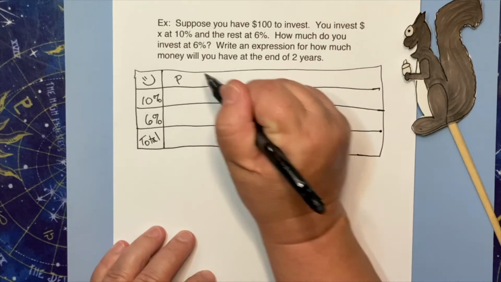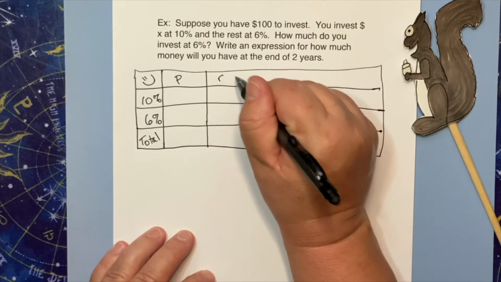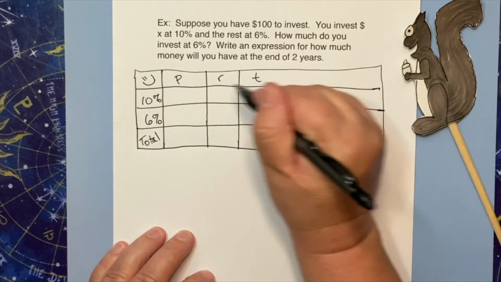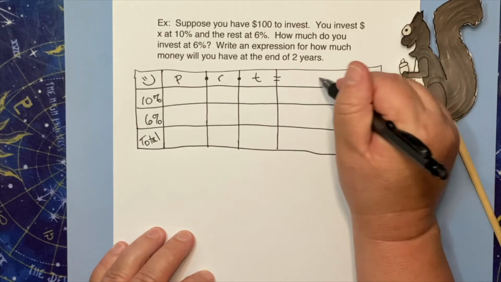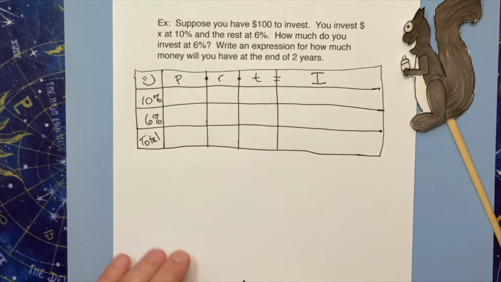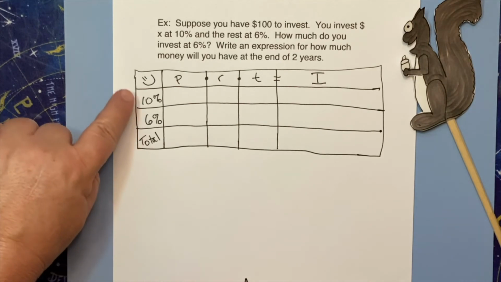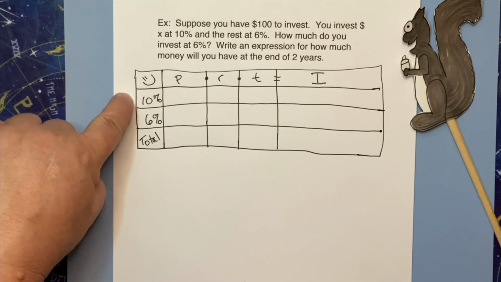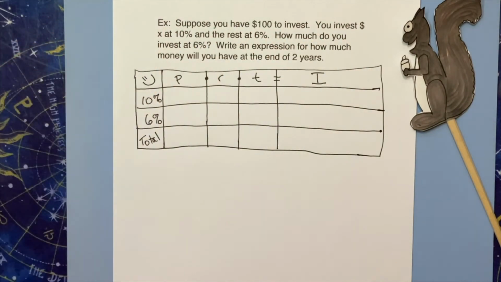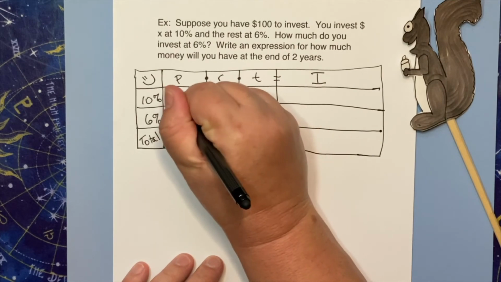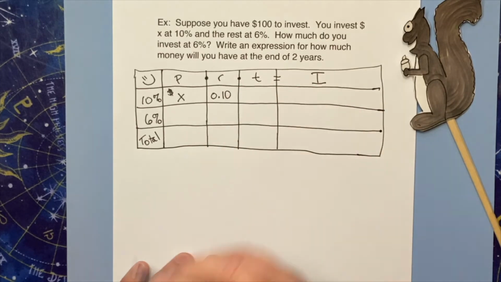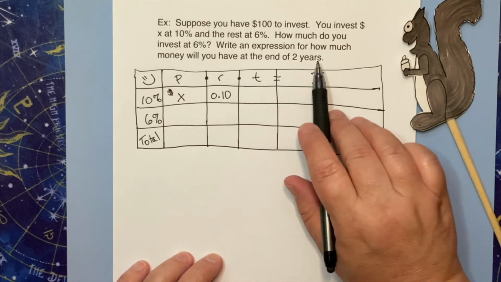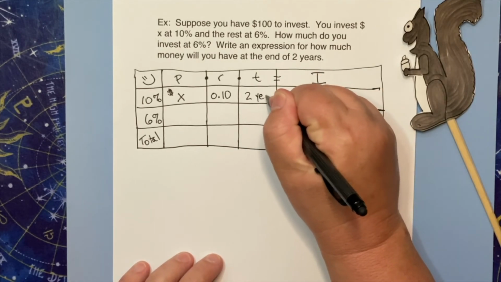Again, I'm going to start with P. There's going to be R. There's going to be T. And remember, P times R times T gives us the interest. And so I'm going to break this up by fund. So for the 10% fund, how much are we investing? We're investing X dollars. So I'm going to put X dollars here. The interest rate is 10%, which again, I'm going to translate as a decimal, so 0.10. And we're looking at the end of 2 years. So this is going to be 2 years.